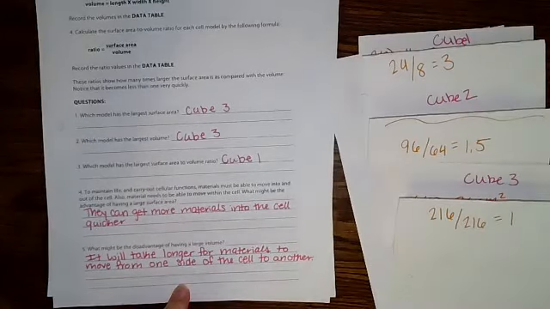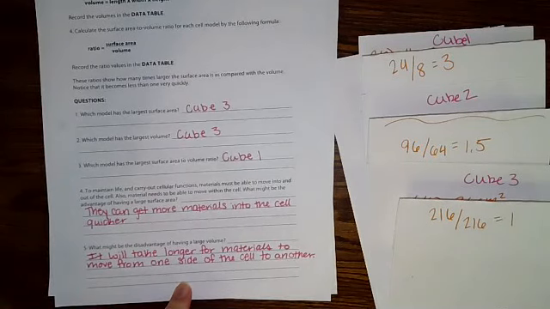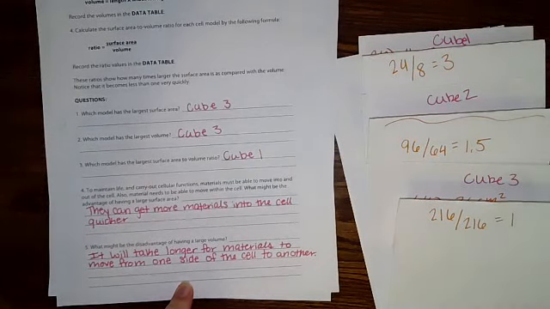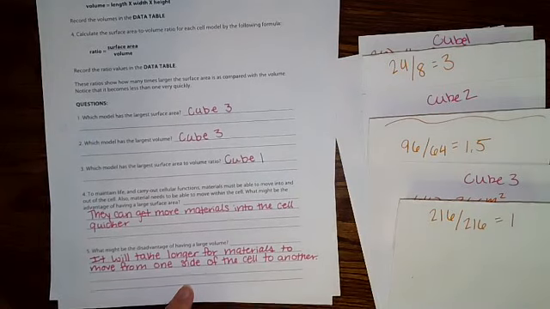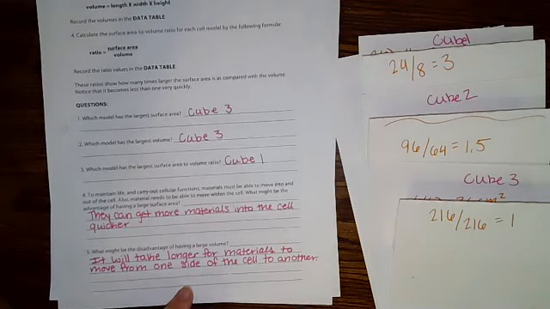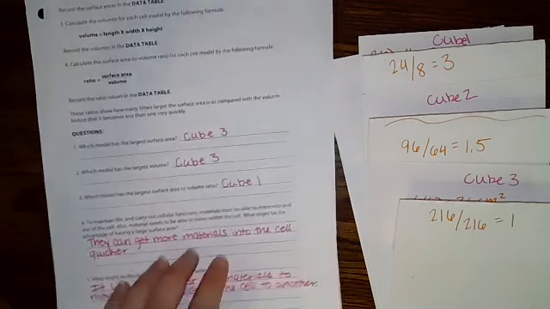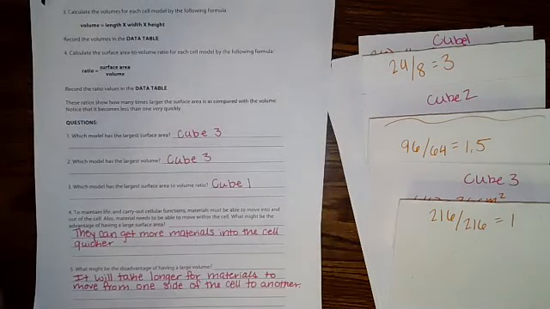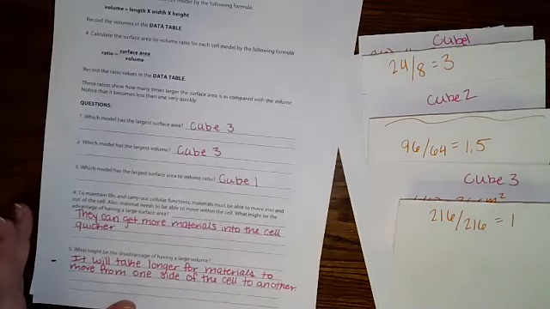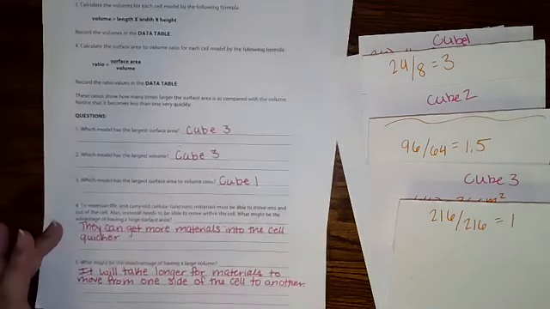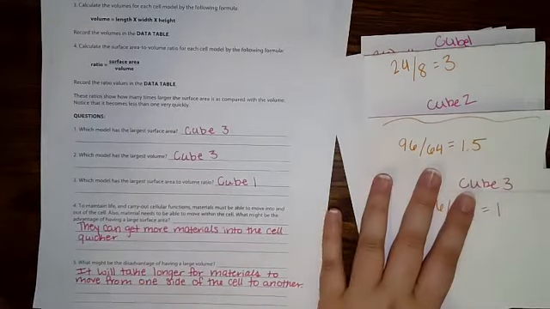But there's also disadvantages of having a large volume. Having a large volume, it will take longer to move materials from one side to the other. So that is going to be an issue of having a large volume, right?